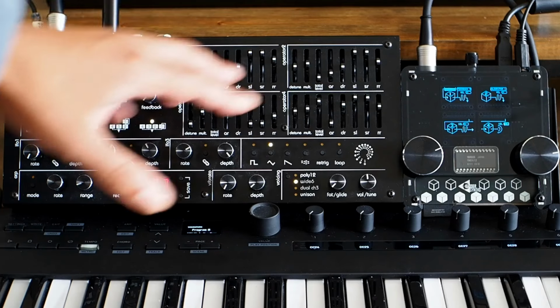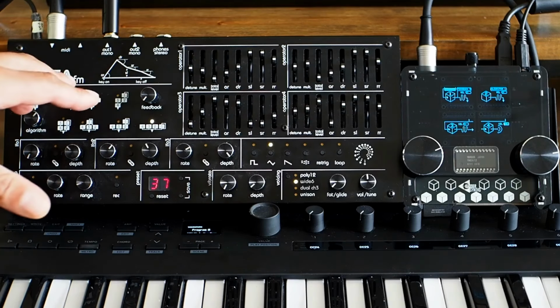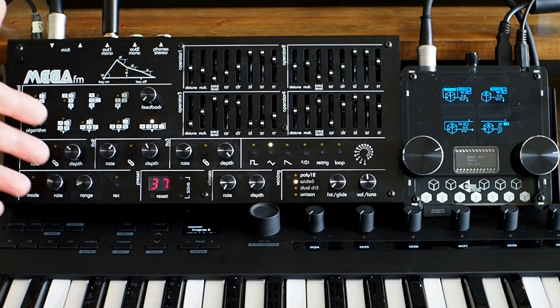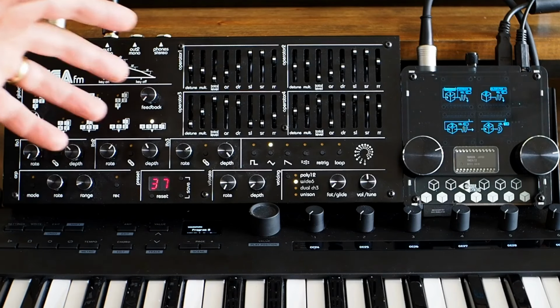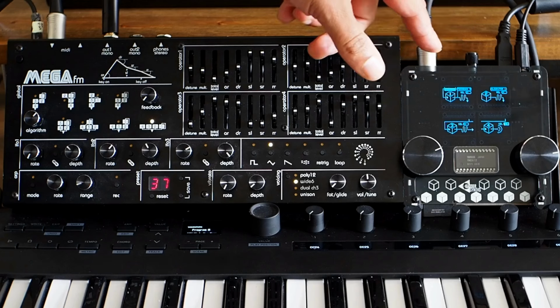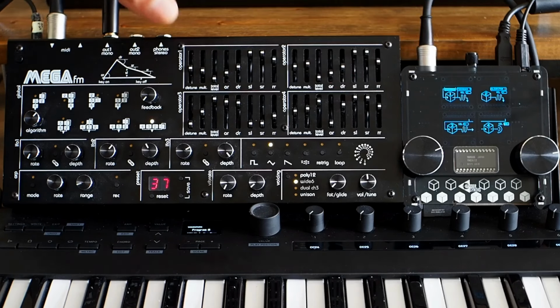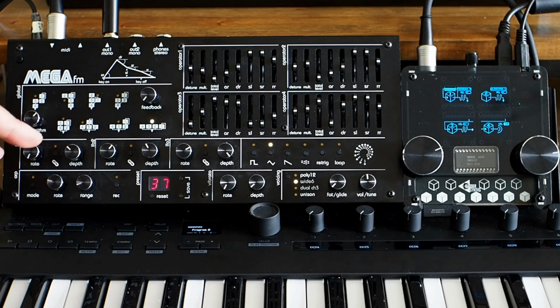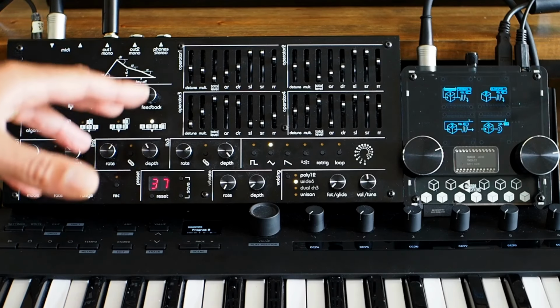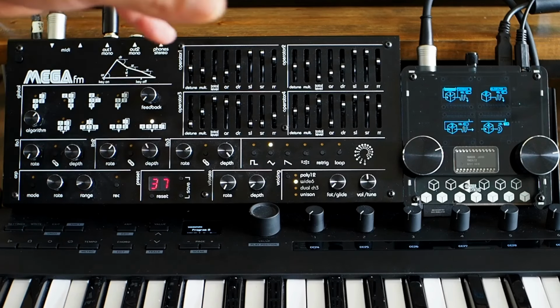I mean, to me, they both look great. They both look really stylish synths. They're both small and compact. Obviously, the DAFM is much smaller and more compact than the MegaFM. It's less than half the size. There's also differences between the way that these chips have been implemented.